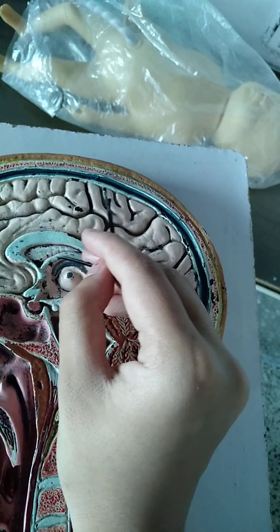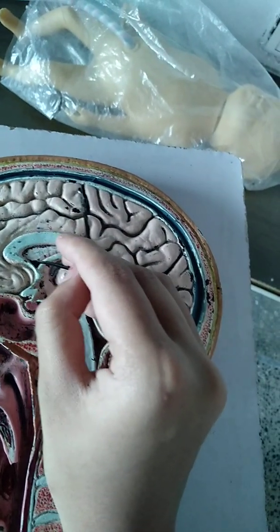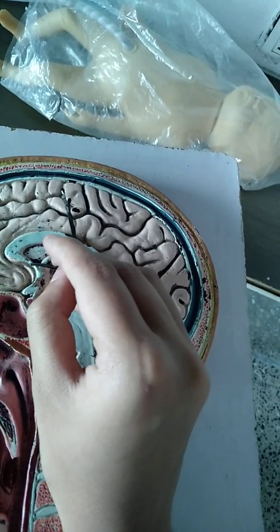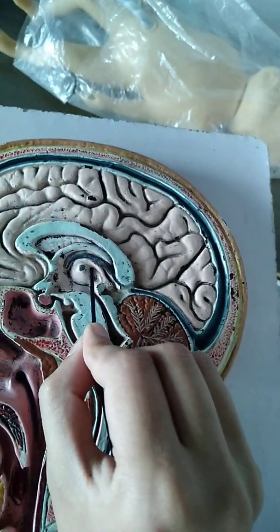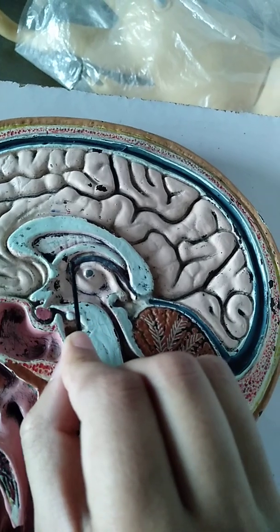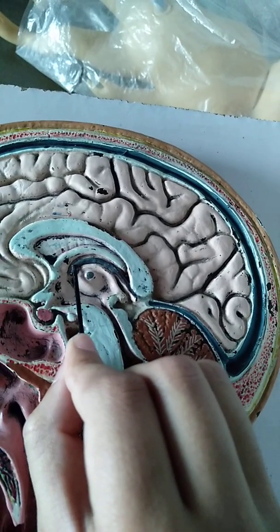Beneath the septum pellucidum, these two structures are called your fornix, this one and this one. Then coming to the next one, this structure you can see here, this blue label, this one, is called the choroid plexuses.